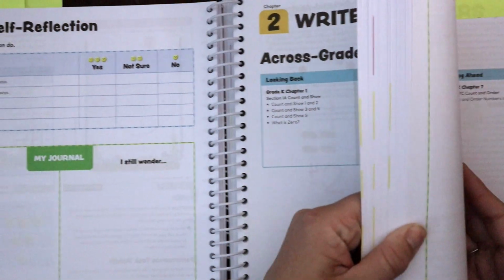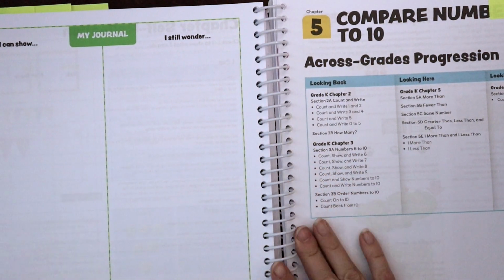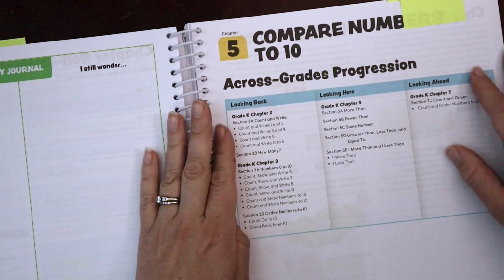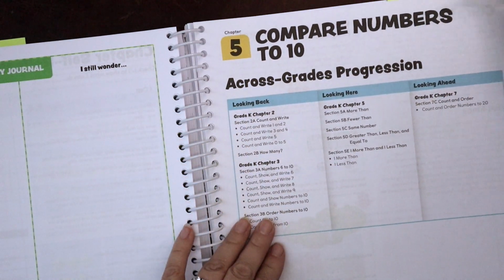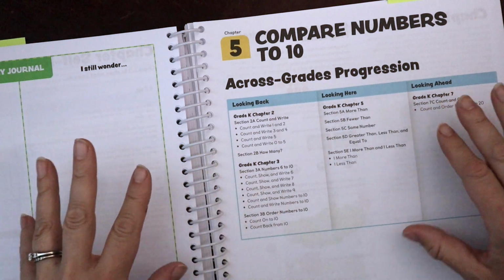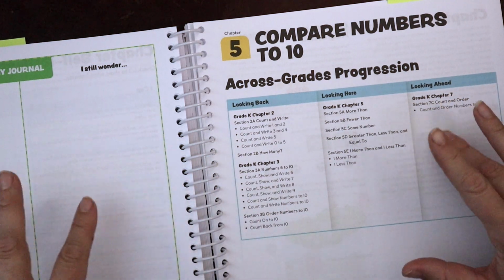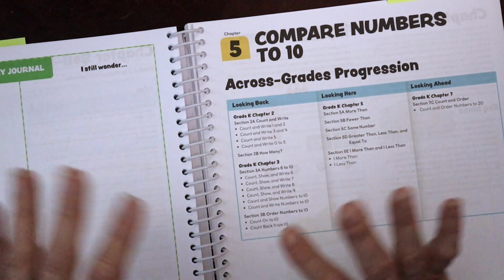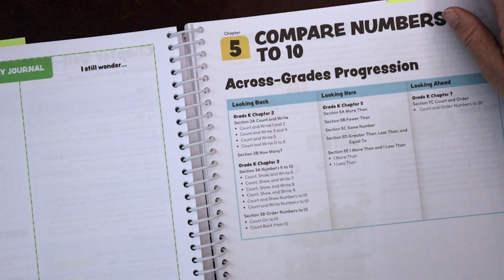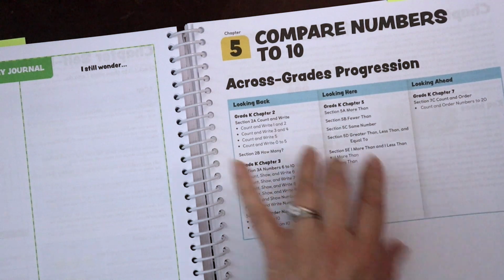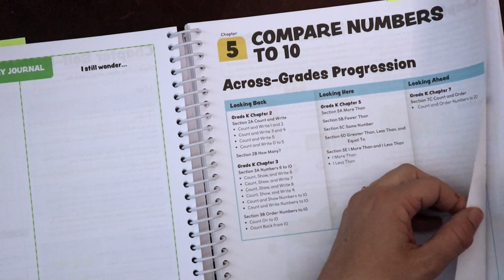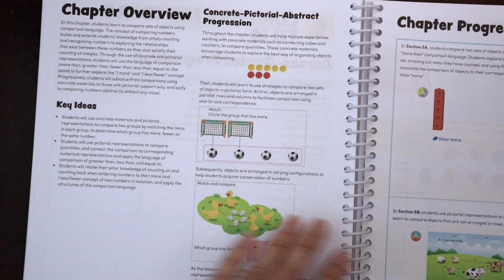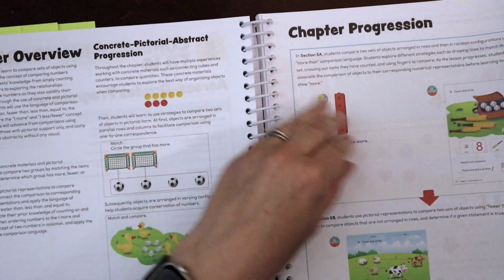Let's flip to a chapter at the end of this, and then we will look at the other resources, including the workbook. So here is the last chapter in KA. Again, this is a two component program, so you would need KA and KB for a full kindergarten year. We have the same looking back, looking here, and looking ahead. Our chapter overview.